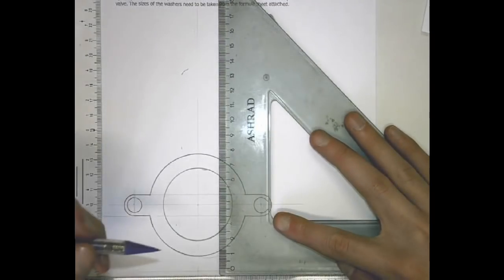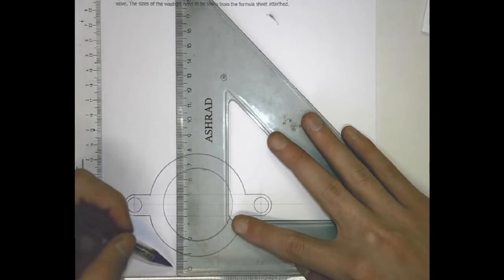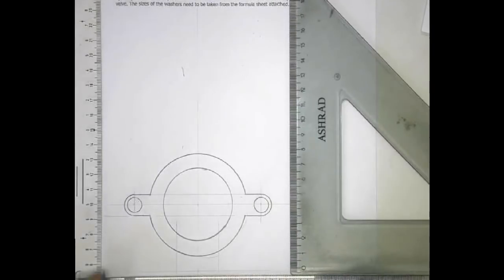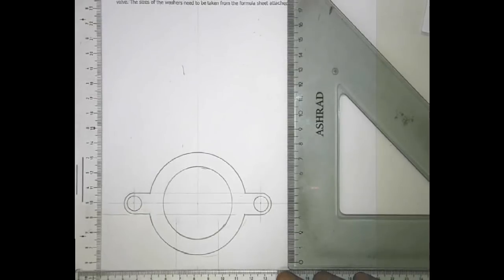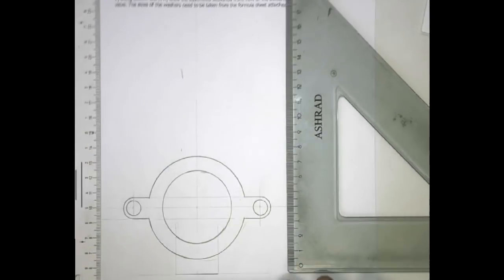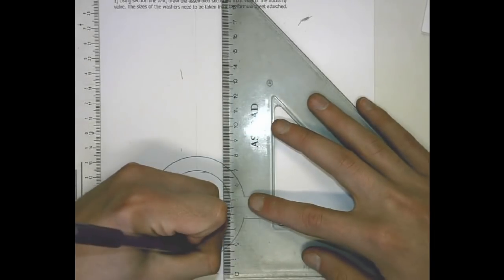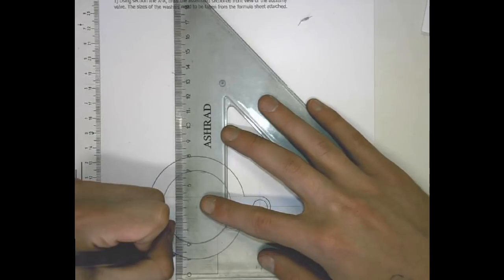And we'll then just project that down onto the base, just with light construction lines. Then we can draw in our baseline, as well as these vertical lines.